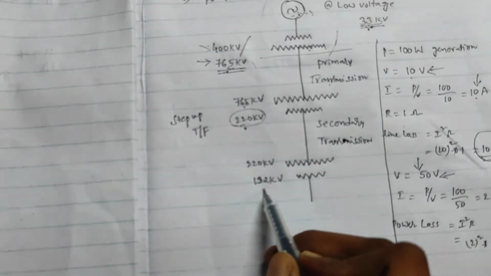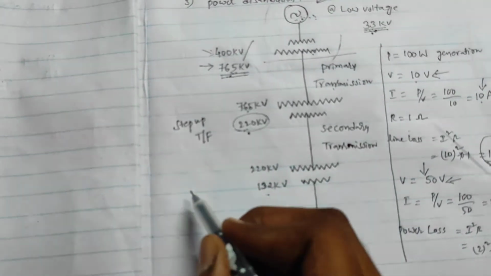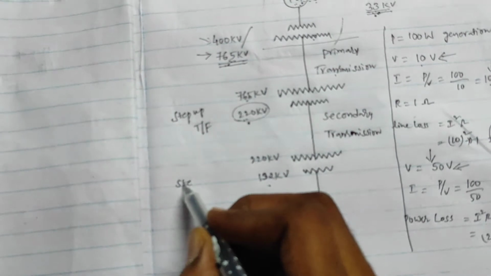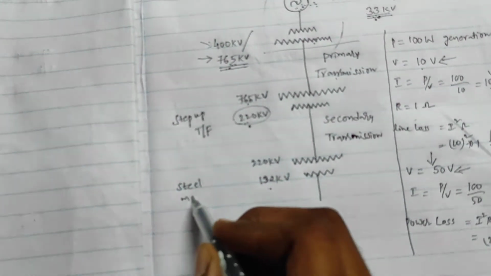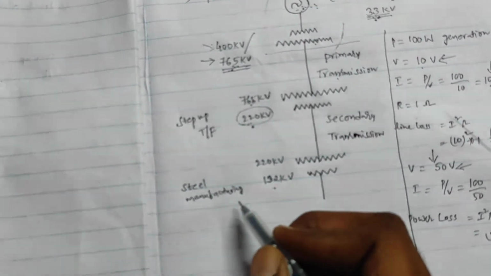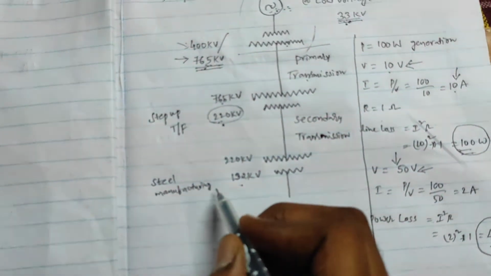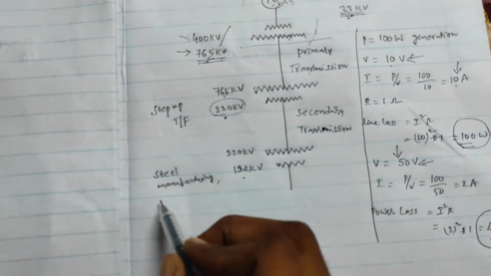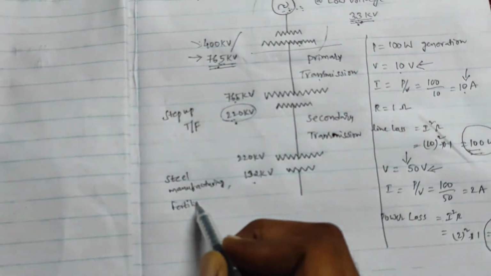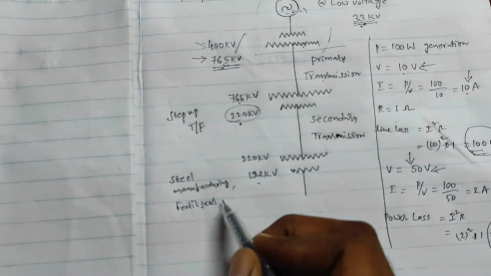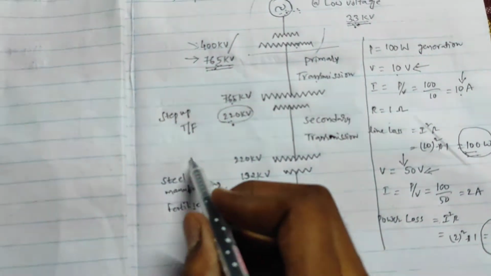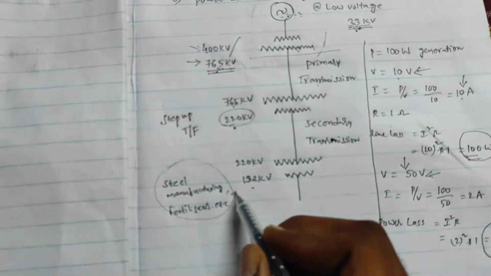And these consumers are, for example, steel manufacturing industry, and fertilizers, etc. These consumers will take power at this voltage, say 132 kV.